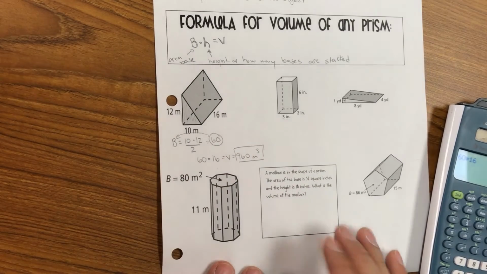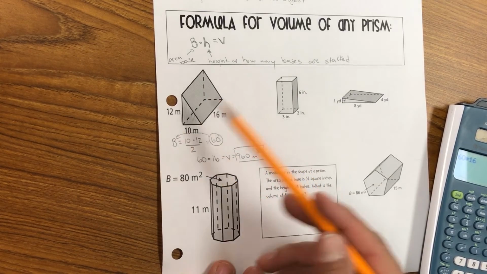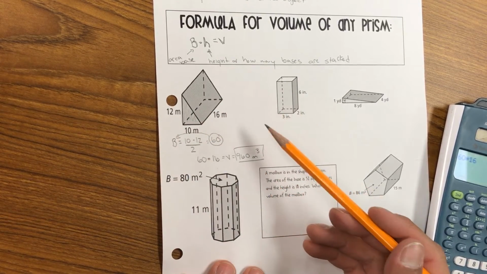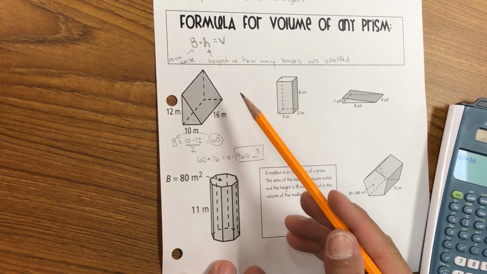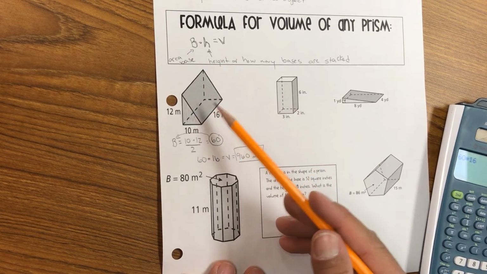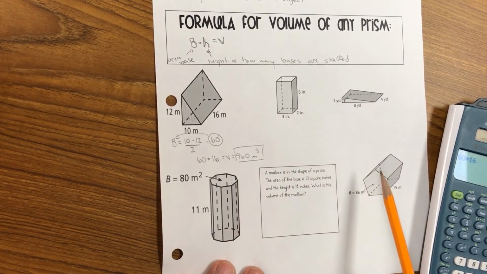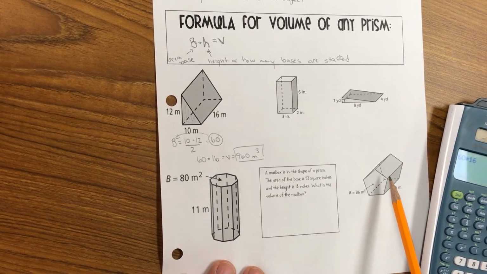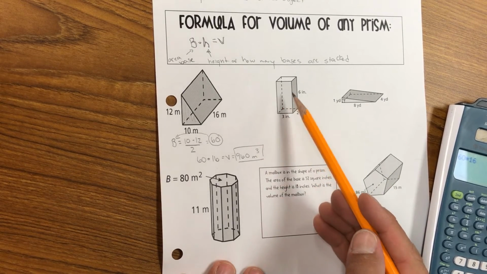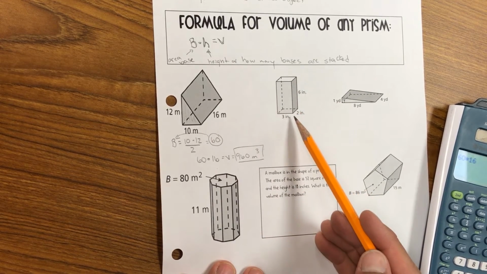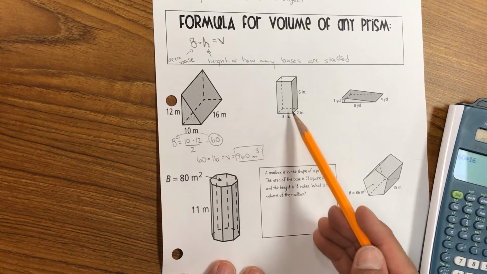So the only mistake I see you people making, other than the common one, forgetting to divide the triangles by 2, is not using the right base. If the shape is laid down on its side like this one, or like this shape, or like this shape that's laying down on its side, we need to make sure that we stand them up. The nice thing about the rectangular prisms especially, if I look at this, I think that my base is this rectangle on the bottom.